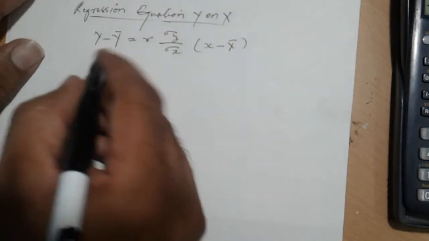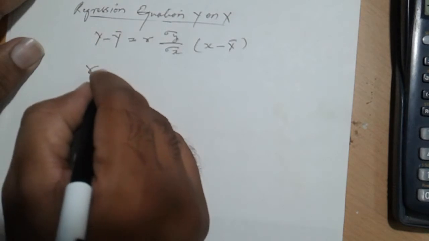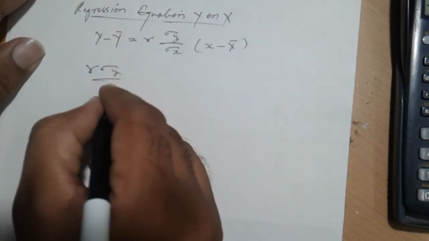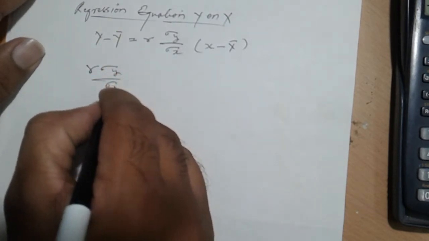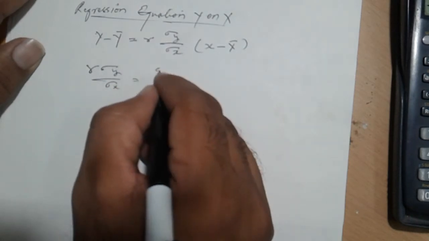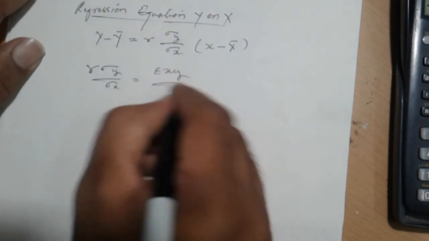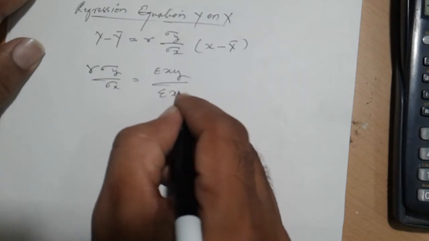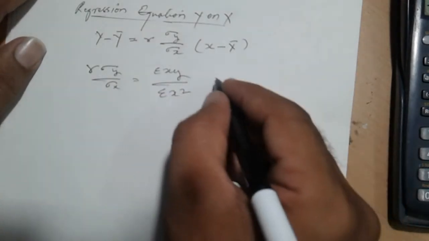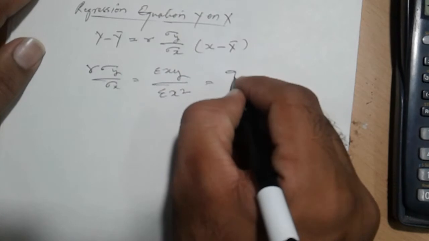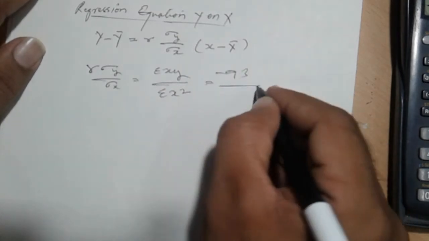So in place of r times standard deviation y on standard deviation x, we can take sigma xy divided by sigma x square. So for xy we have minus 93, divided by x square.